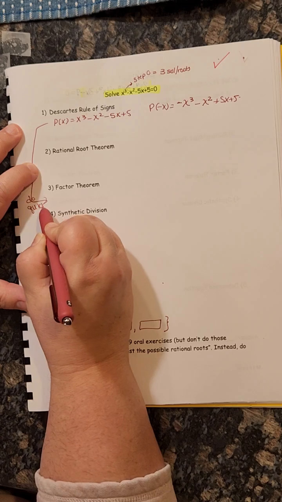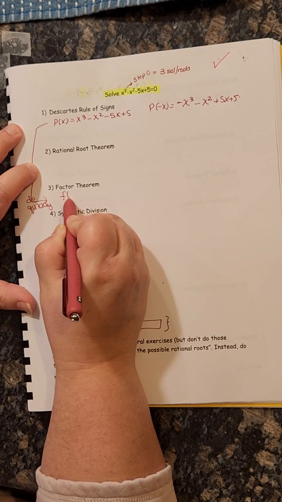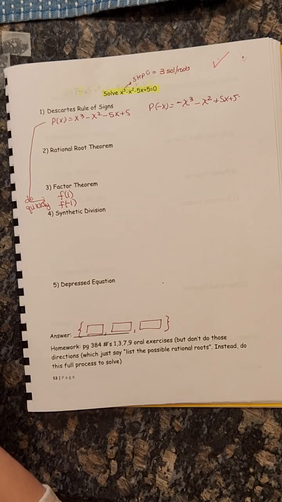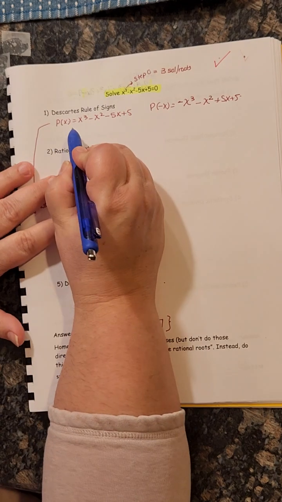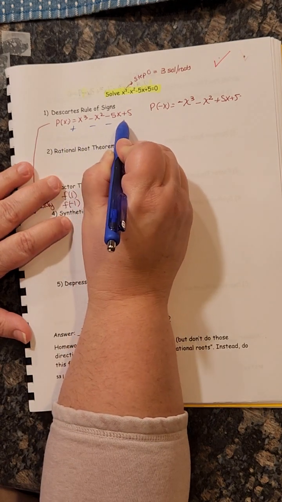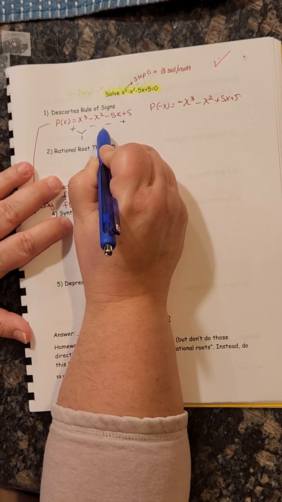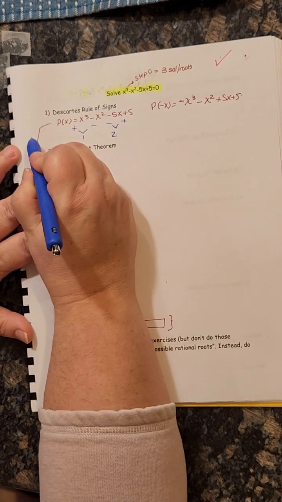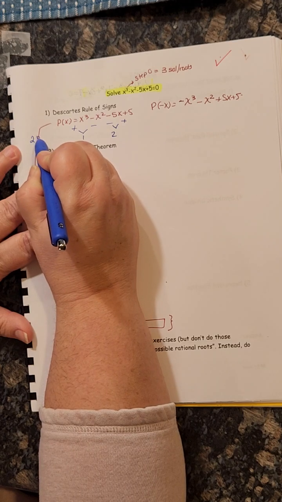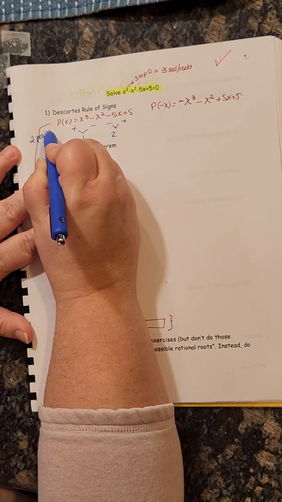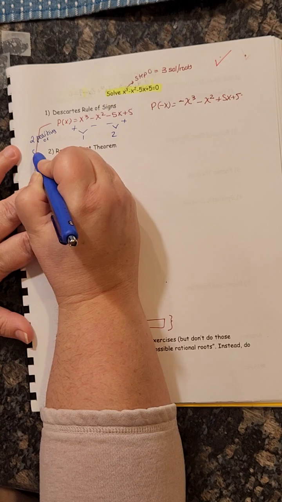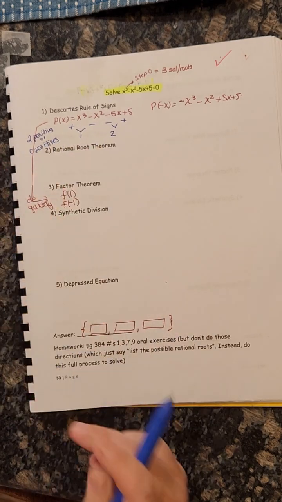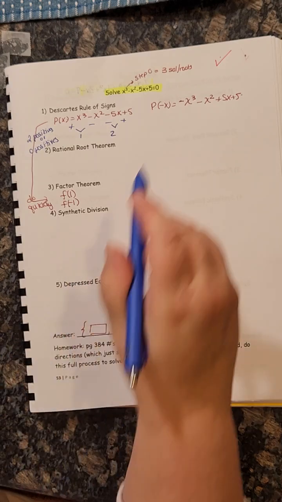When you want to do the factor theorem quickly for f of 1 and f of negative 1. So let's check out the variations in the sign. I've got a plus, minus, minus, plus, which gives me 2 variations. So that means that there's 2 positives or there's 0 positives. We just don't know yet. And maybe you want to try one, maybe you don't.